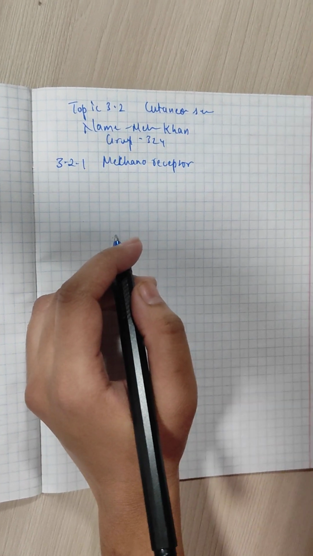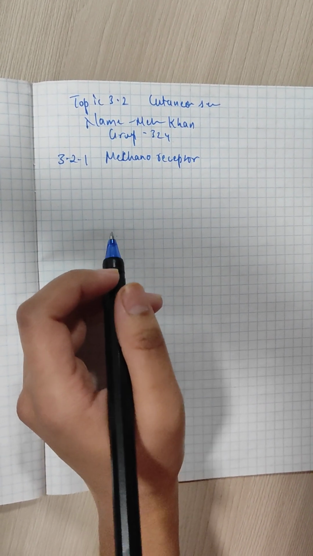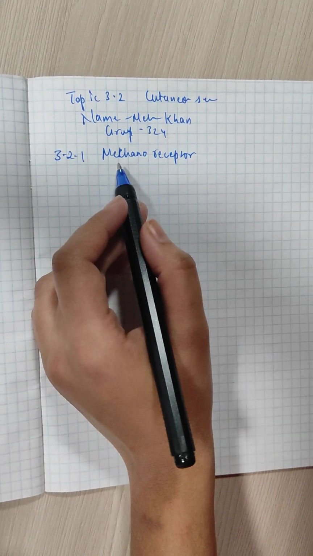Hello everyone, my name is Marunisha and I am from group 324. Today my topic is 3.2, that is cutaneous sensation, in which we study mechanoreceptors.